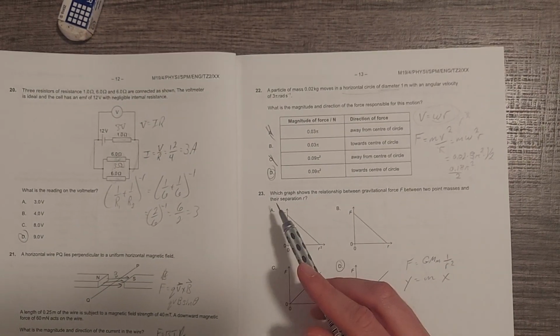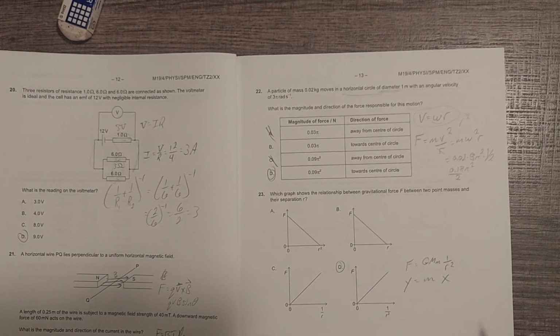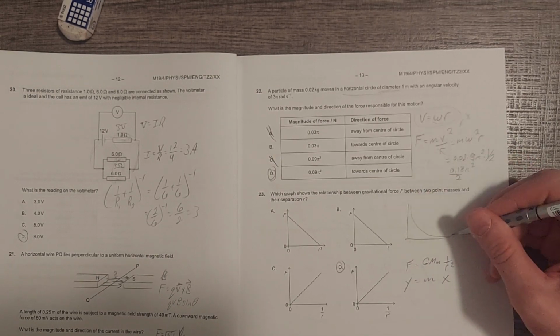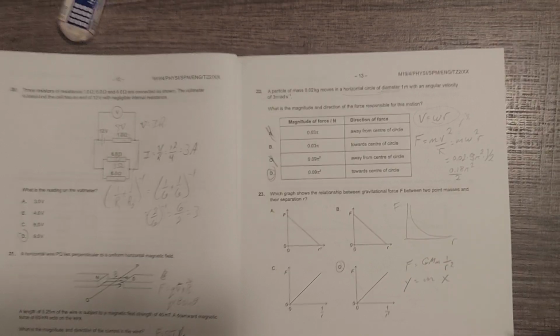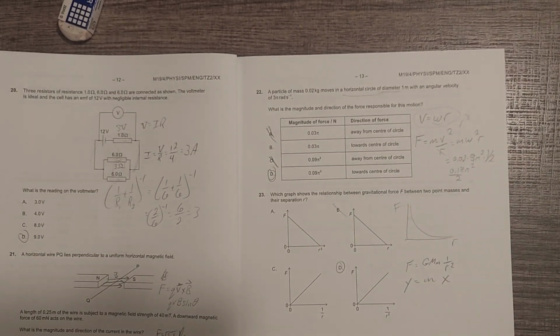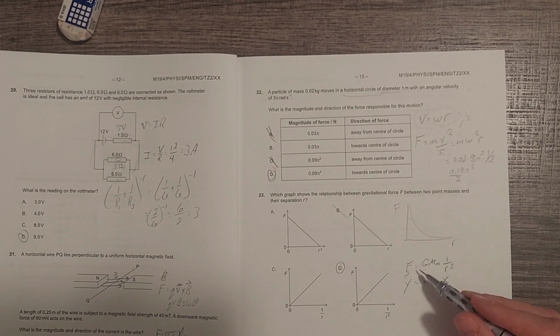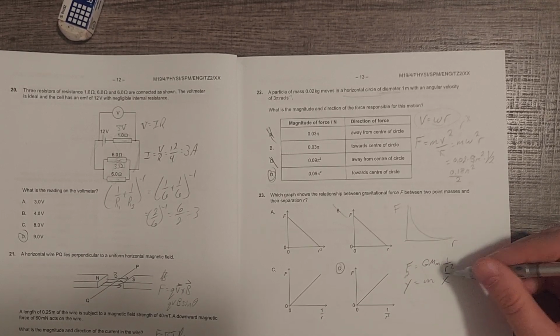Number 23. Which graph shows the relationship between gravitational force F between two point masses and their separation R? Now, you probably were immediately thinking it should be like that, right? If we have force versus R, that means that one's not right. So these are linearized graphs. Now we know force of gravity is equal to G m m over r squared. But what if I separate out the 1 over r squared?